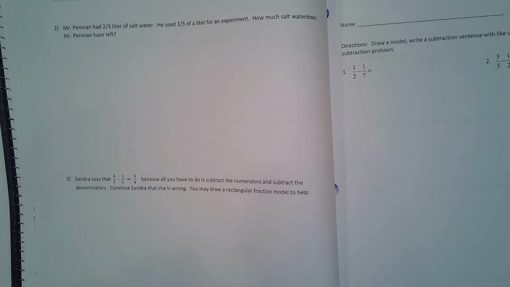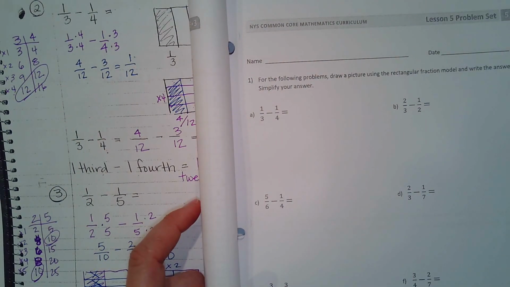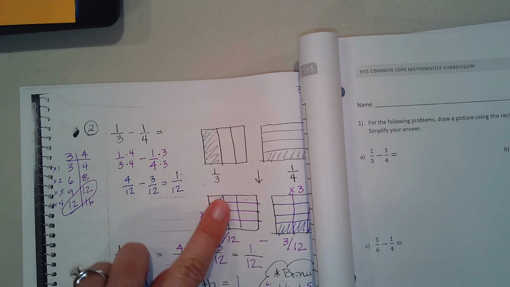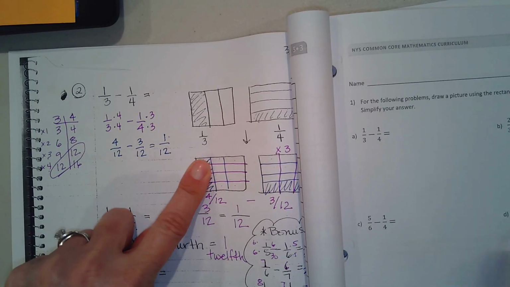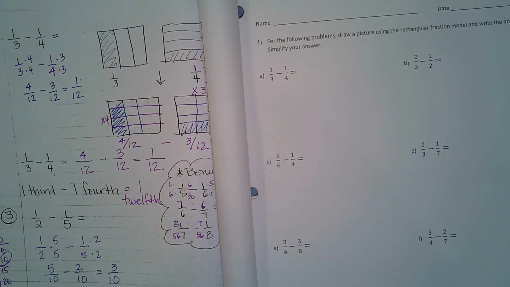That is the expectation. All right, once you have completed the problem set using both the rectangular model, using the strategies that we just did, 1, 2, and 3, using those 3 strategies, come back and check your work. All right, I'm sure you'll do really well.